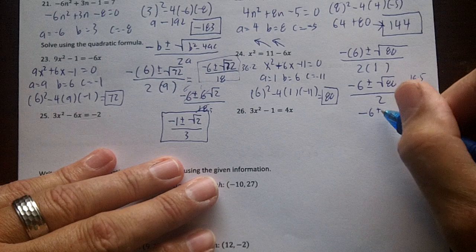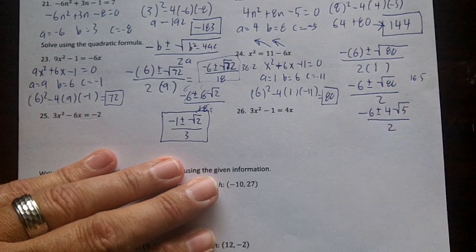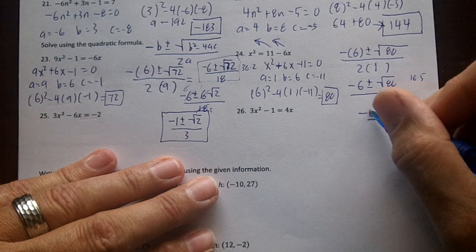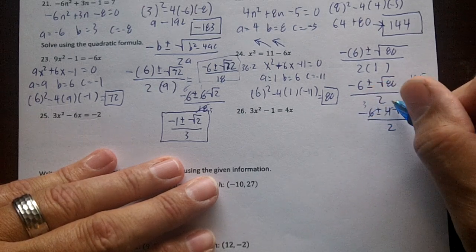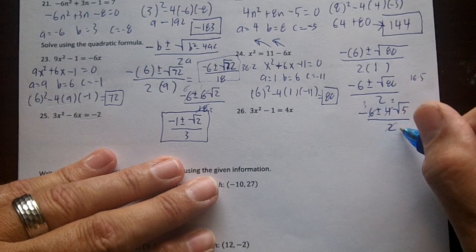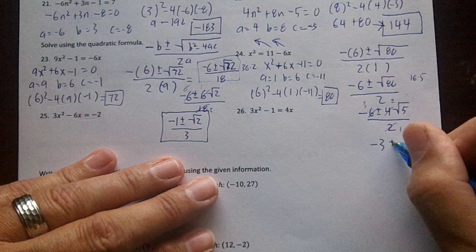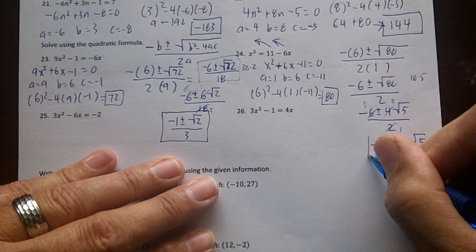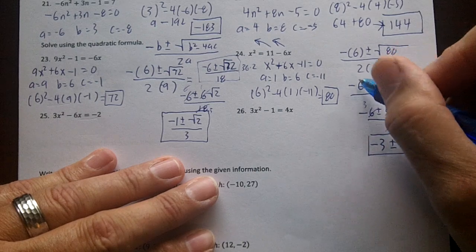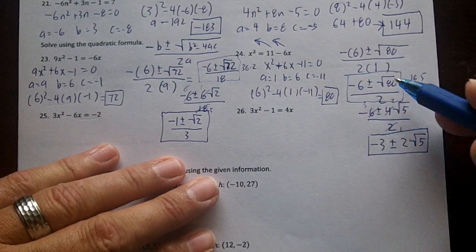So negative 6 plus or minus 4 square root of 5 all over 2. And then these three numbers divide by 2. So 6 divided by 2 is 3, 4 divided by 2 is 2, and 2 divided by 2 is 1. So my final answer will be negative 3 plus or minus 2 square root of 5. This and this would be acceptable on the test. Both of these would work.